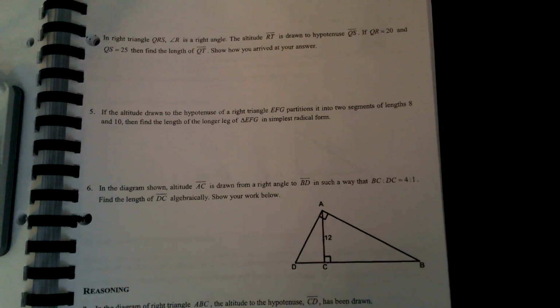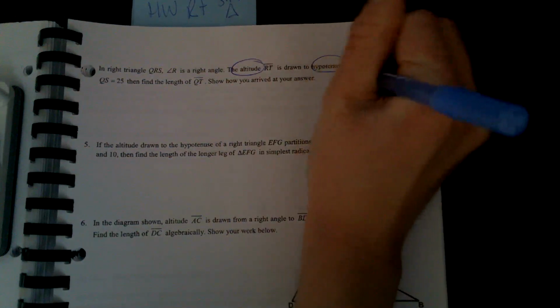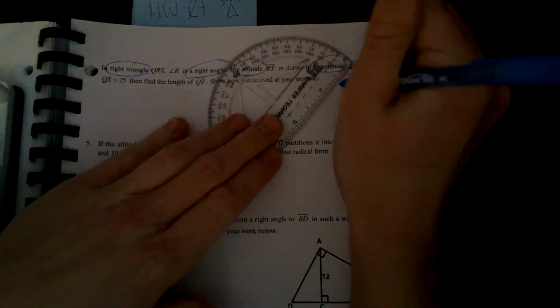All right, so the next 2 questions are examples like what I was talking about of when they didn't give us a diagram and we're going to have to draw it. So looking for those keywords: altitude, hypotenuse, right triangle, right angle. That's important to look for those keywords. Okay. So in right triangle QRS, angle R is a right angle. Now you're asking yourself, how do I set up a picture? Well, we'll do it together.